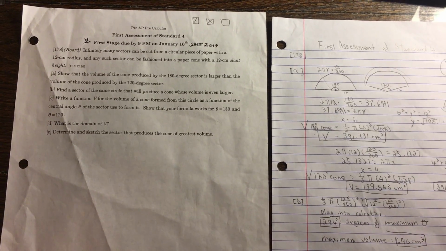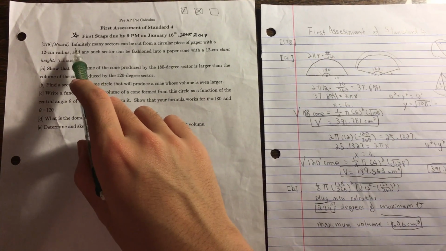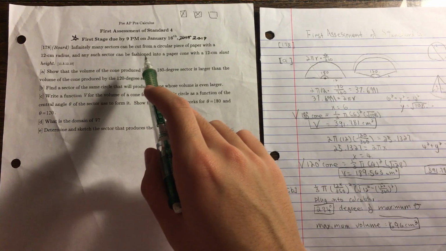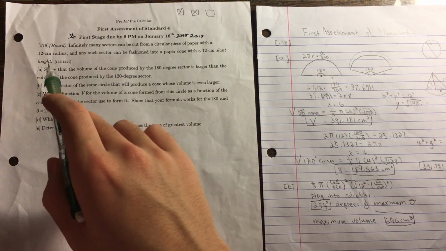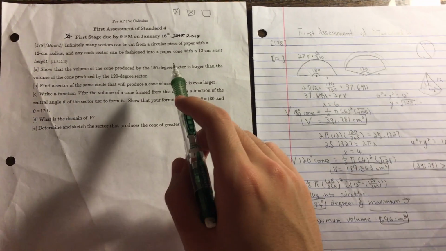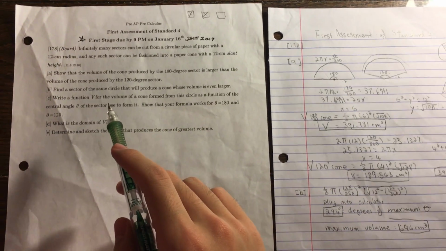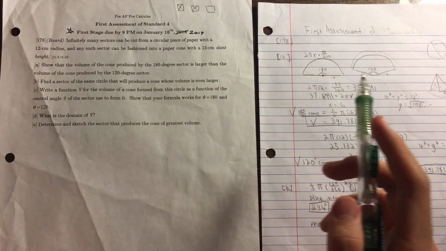In standard 4, the problem says infinitely many sectors can be cut from a circular piece of paper with a 12 cm radius, and any of these sectors can be fashioned into a paper cone with 12 cm slant height. So what this means is what I'm going to show over here.